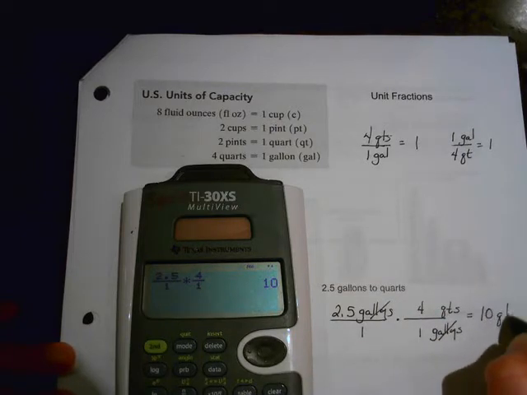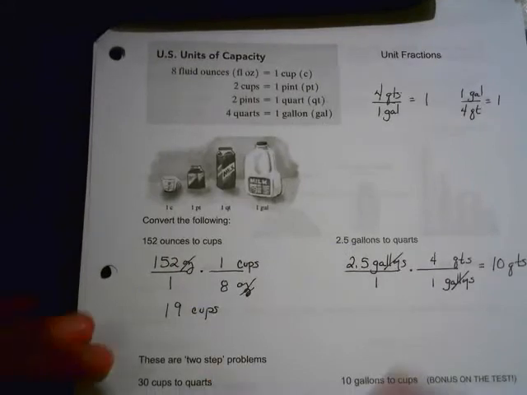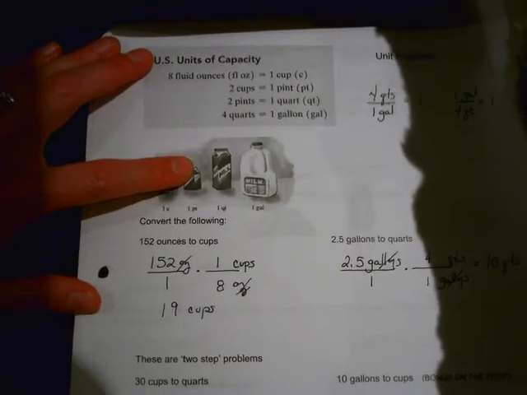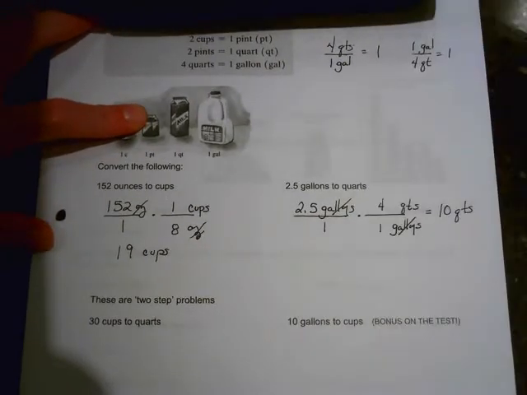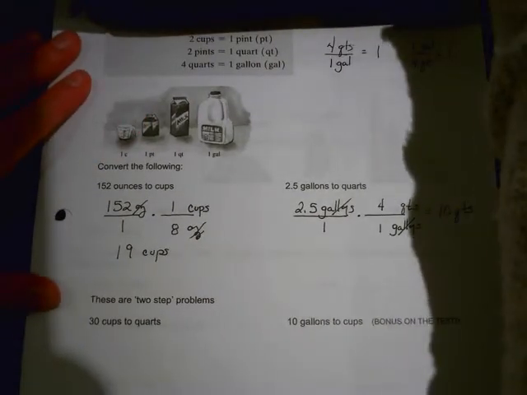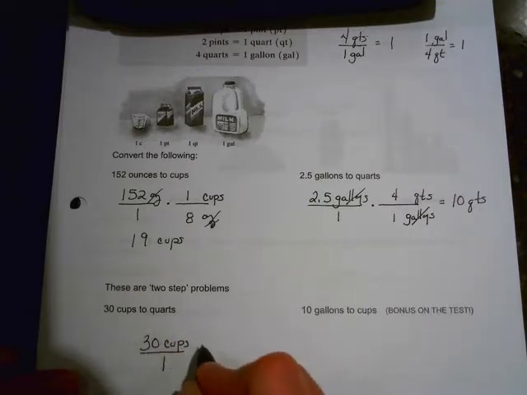All right, now the other two, I call them these 2-steppers. And I'll warn you if it's a 2-stepper, and I'm letting you know now, it's a bonus. It's going to be a bonus on the test, the 2-step problems, okay? It's going to be a little bonus. So if it's a 2-step problem, when you write the 30 over 1, and I say it's a 2-step problem, that means you're going to have 2 fractions.